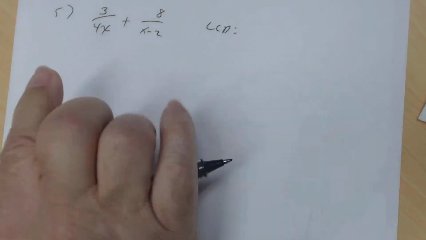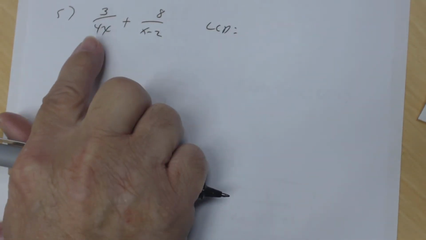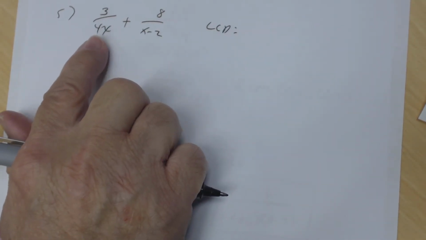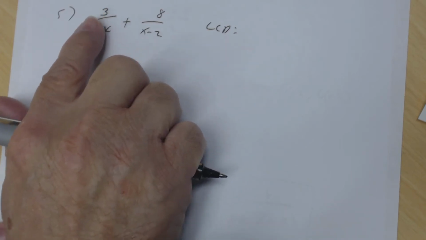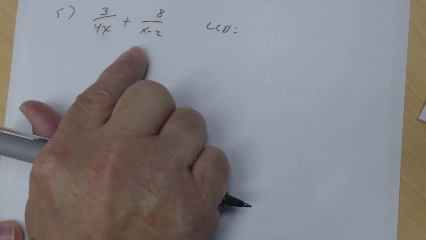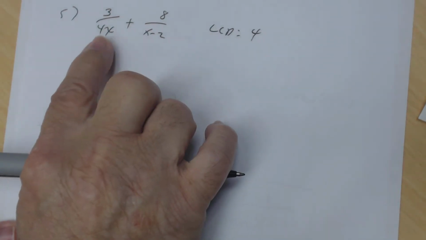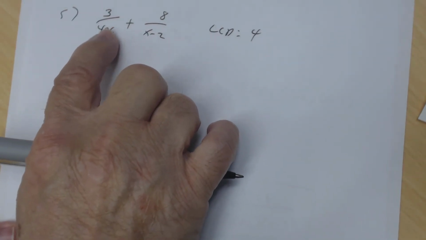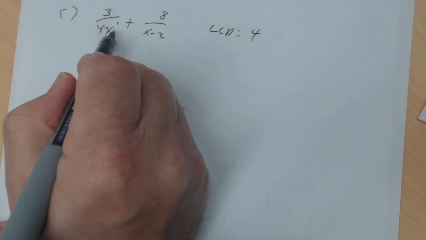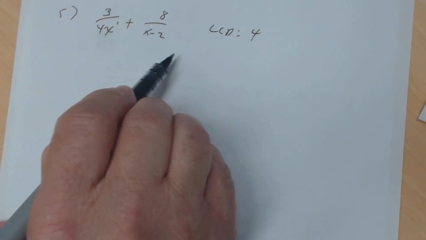So remember, your LCD has to include every factor you see. So the first factor I see is a 4. I have a factor of 4 here. I don't have any other coefficients here, so my LCD is going to include this 4. My next factor I see is an x. I have one factor of x here because of that exponent, x in the first. I don't have any other factors of x here.